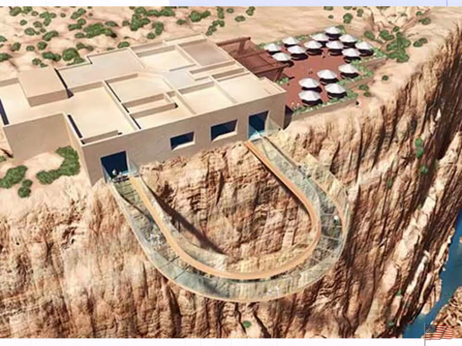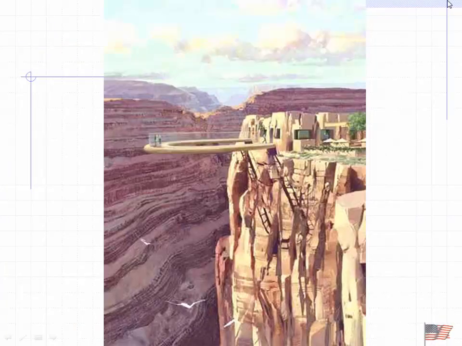This is the Grand Canyon. This is an actual structure that is there. I don't know that I would walk on that either. I went to the CN Tower in Toronto, and they have a glass floor over there where you can walk out and you can look. No, thank you. Nope, nope, nope.